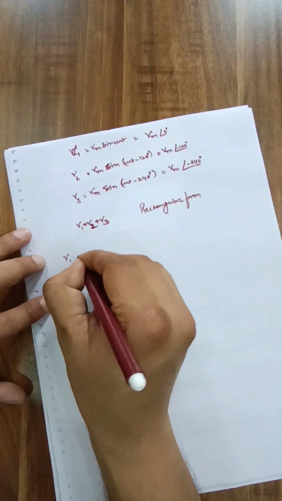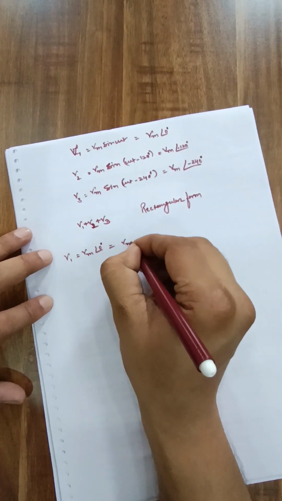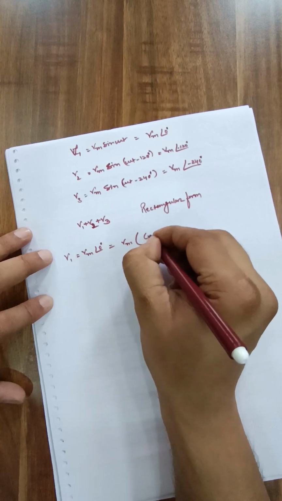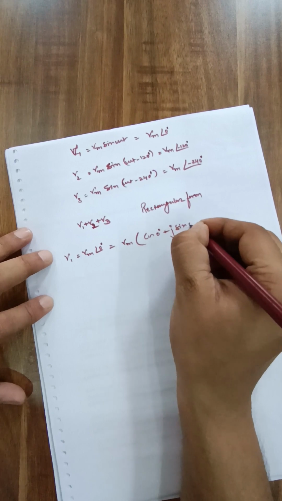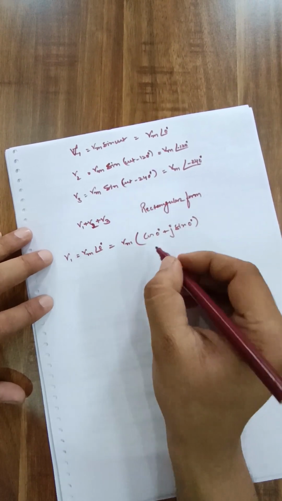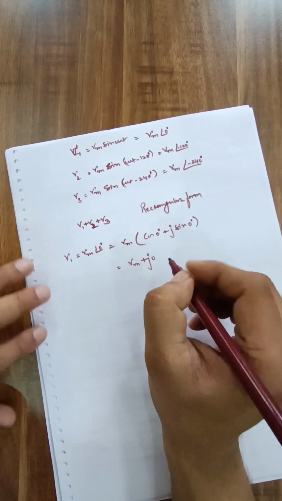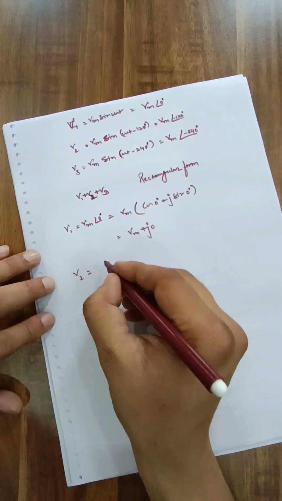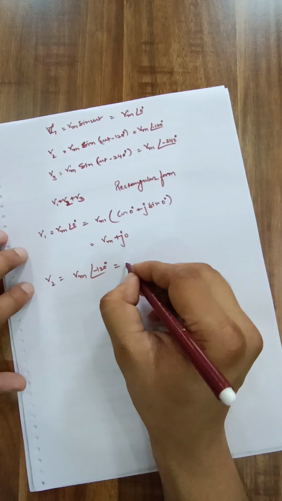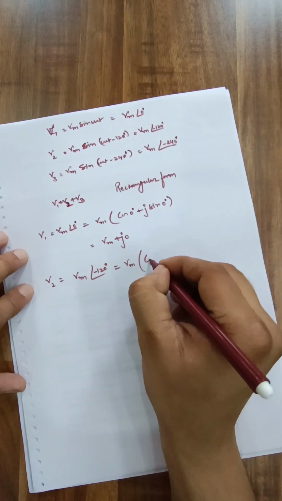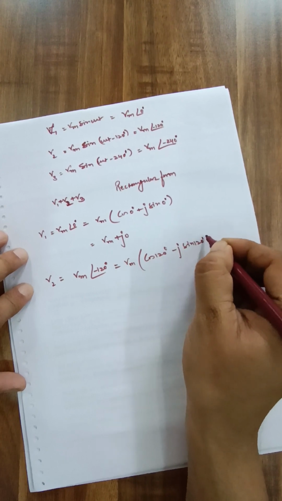So first, V1 is equal to Vm angle 0 degree. So it will be equal to Vm cos 0 degree plus j sin 0 degree. Sin 0 degree will be equal to 0. So it will be equal to Vm plus j 0. V2 is equal to what? Vm angle minus 120 degree. So it will be equal to Vm cos 120 degree minus j sin 120 degree.